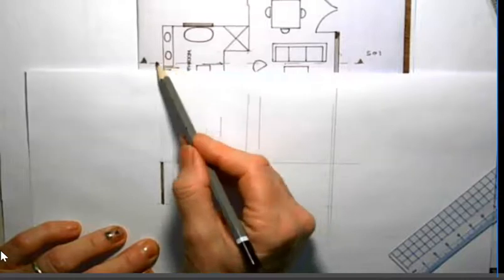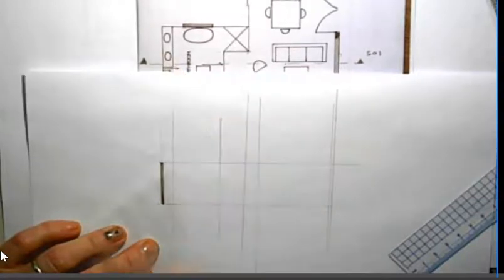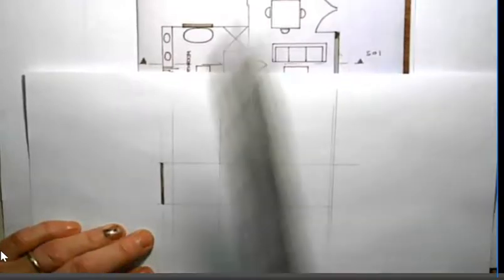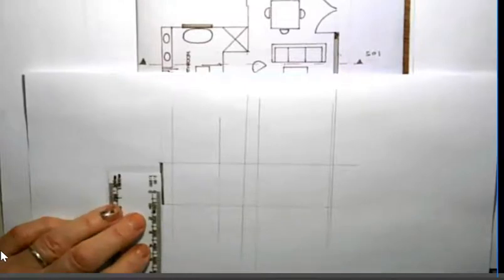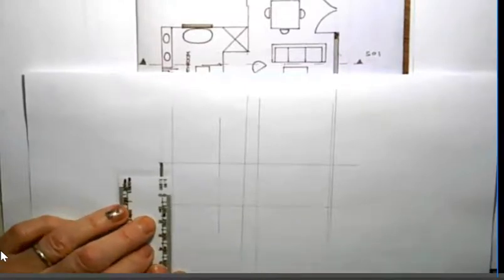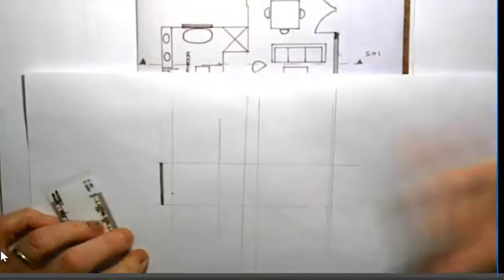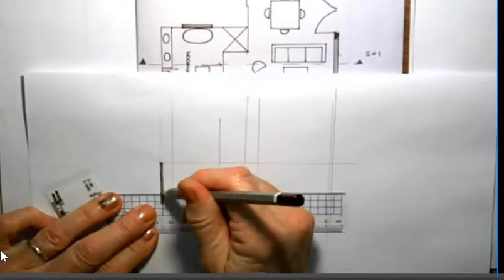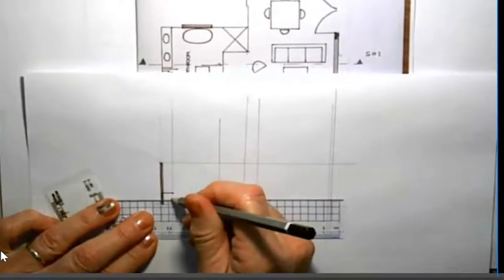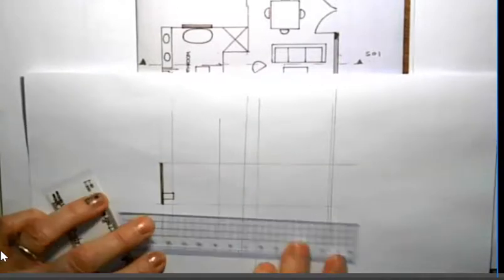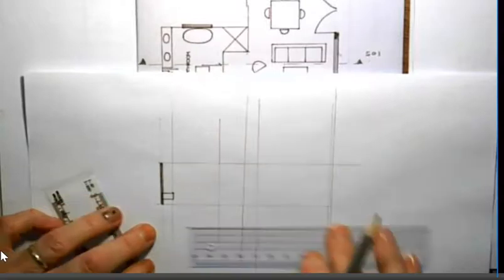I then want to show that I've got this bench, so you're showing fixtures. So on the bench, I know that a vanity in a bathroom is around about 800 high. So I'll just mark that there. Now, if the vanity is one that floats off the wall, hangs off the wall, I would show it like that.